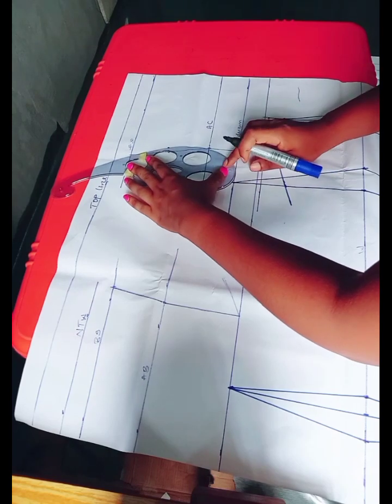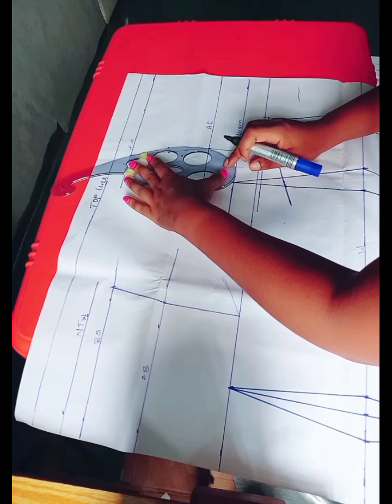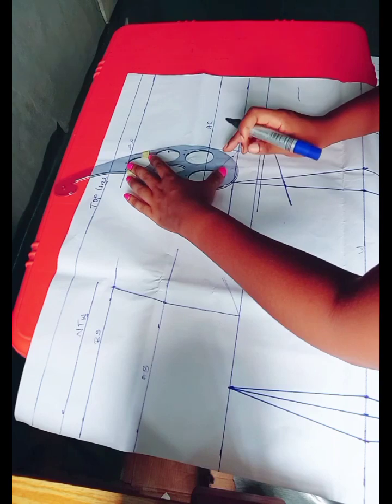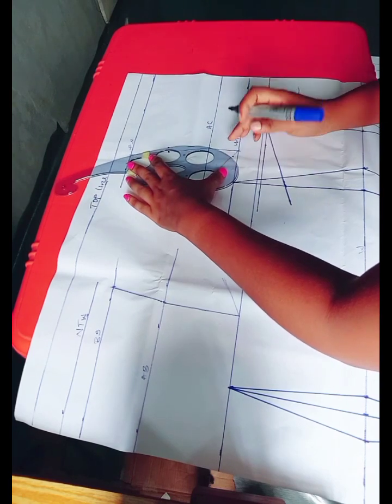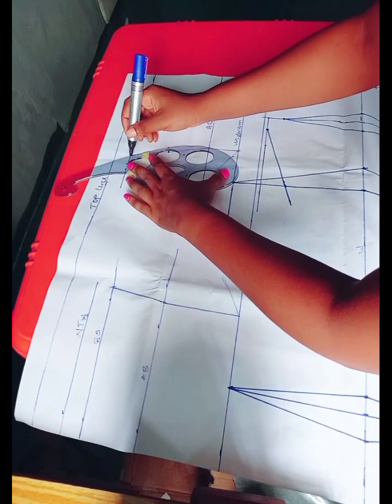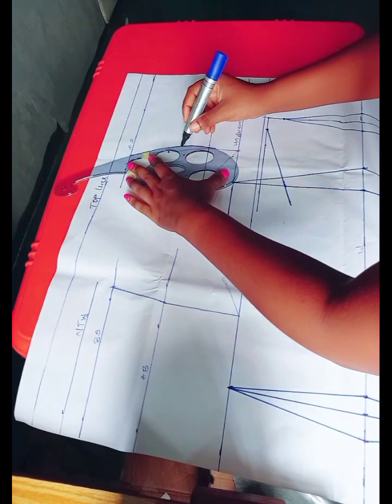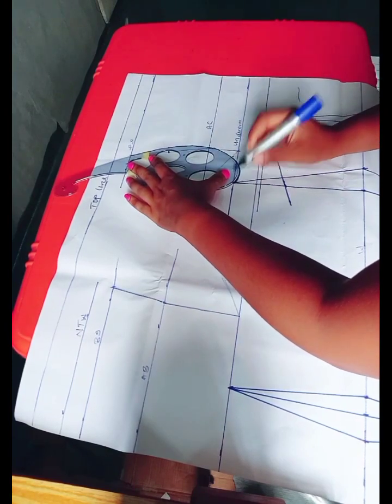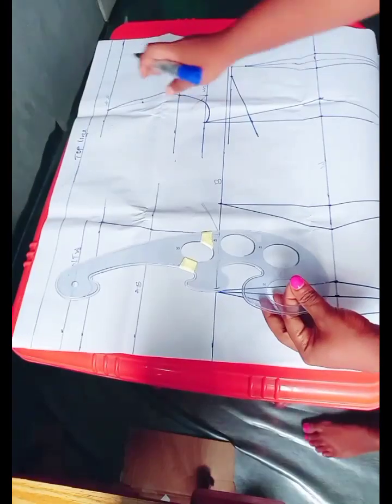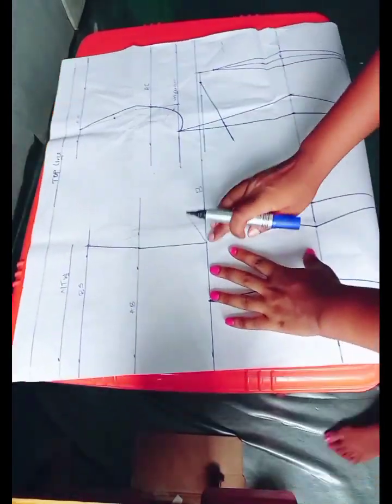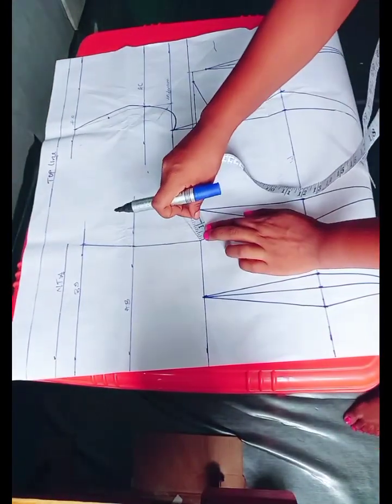So now I'm going to curve. My curve is going to pass through that particular point, it's going to touch the 3/8, but it's not going to move into the across chest. It won't affect the across chest, don't forget. The across chest remains intact. So this is my curve now. This is my perfect armhole, very fitted.